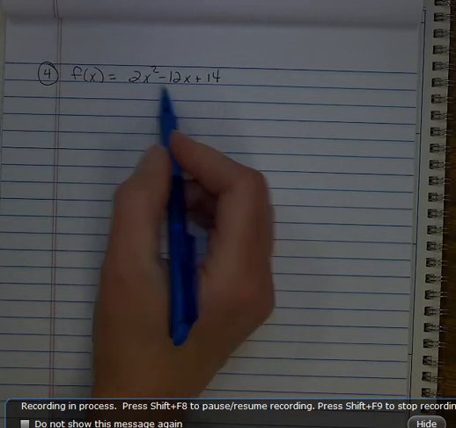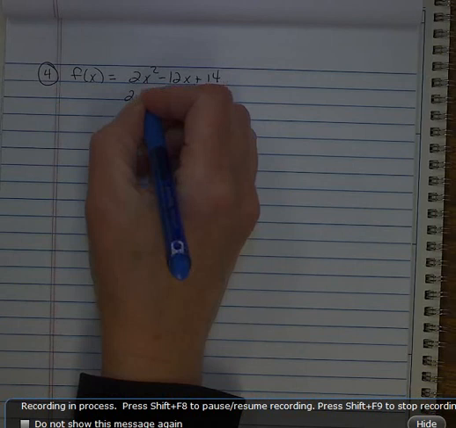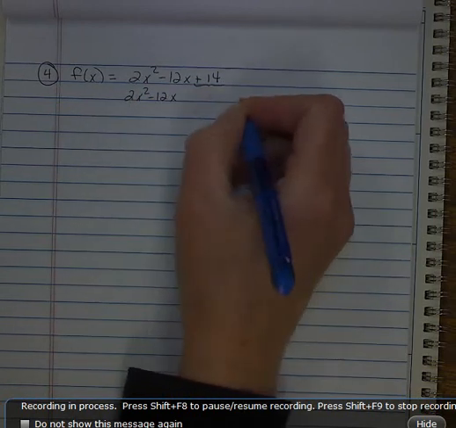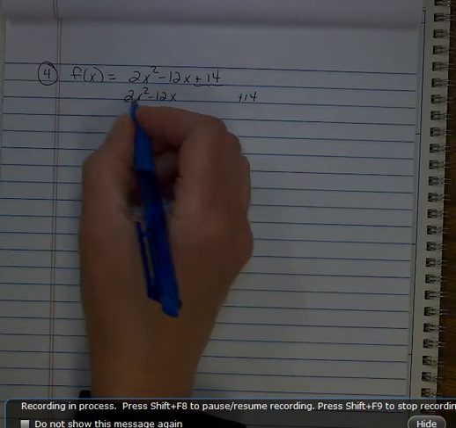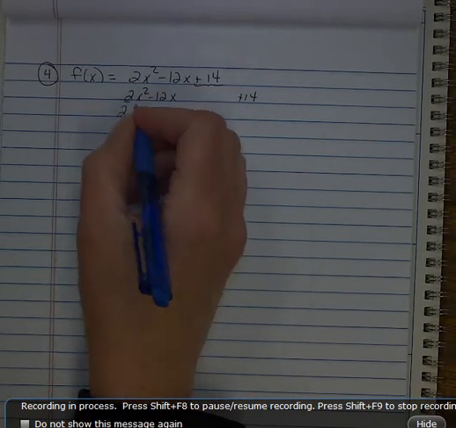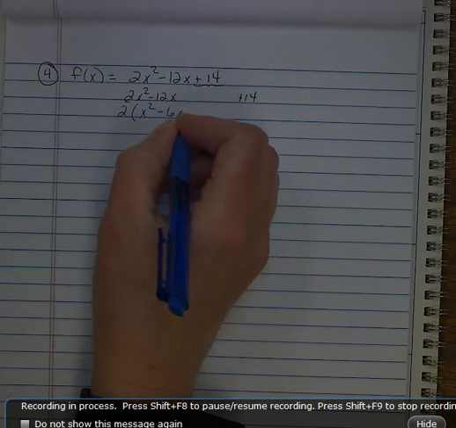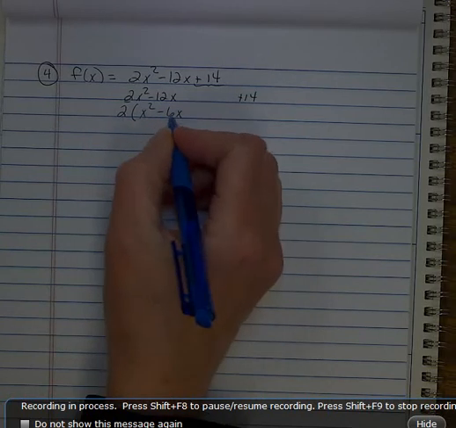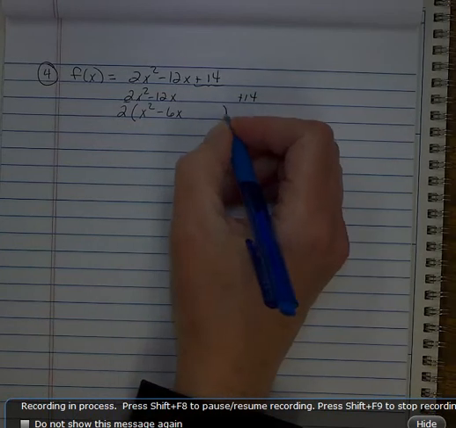I'm still going to move 14 over to the side. 2x² - 12x + 14. But I got to get that 2 out of there. So I'm going to pull out a GCF here. I'm going to leave a 2 on the outside. We have x² - 6x. Now I'm leaving the 14 alone. I don't want to see it. As a matter of fact, I'm just going to close the parentheses now.